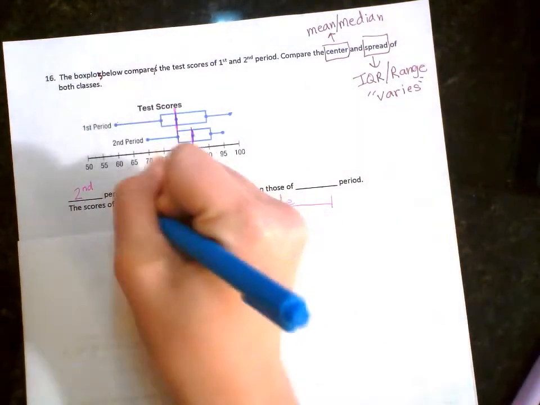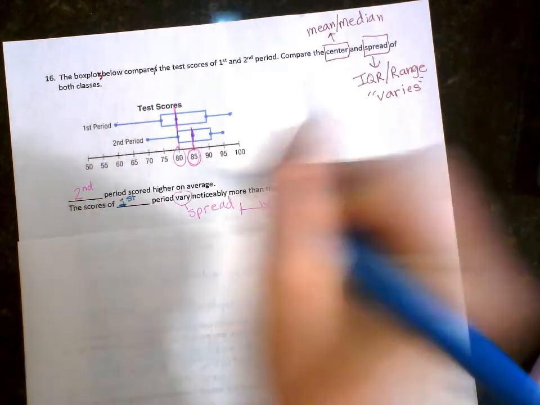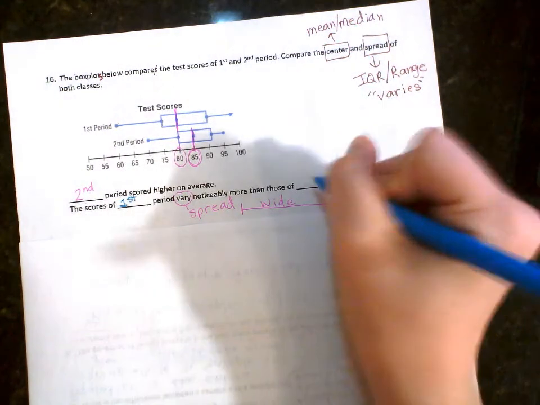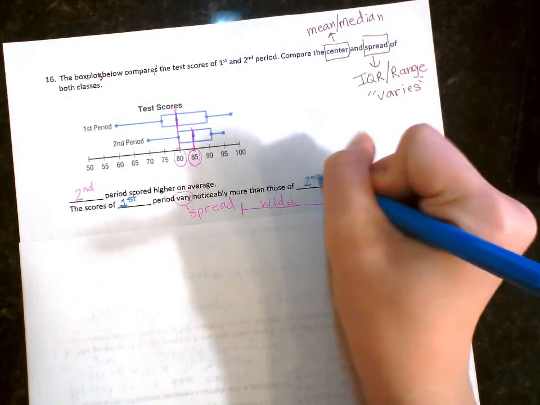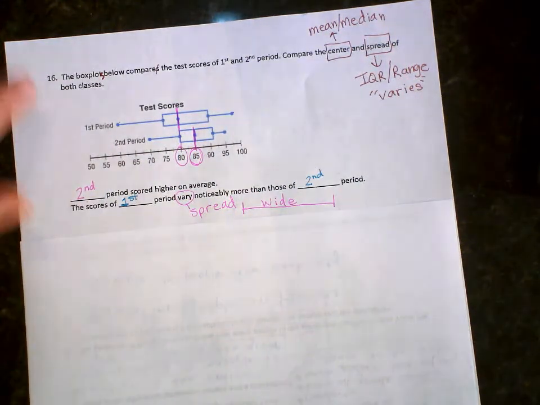So the scores of first period vary noticeably more than those of second period. First period's wider, so it varies more.